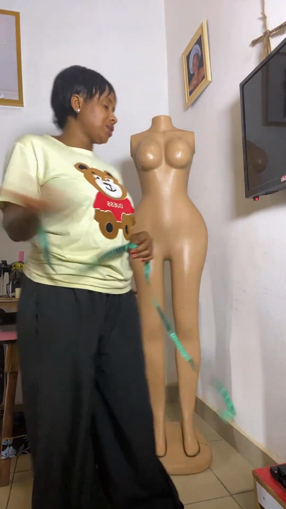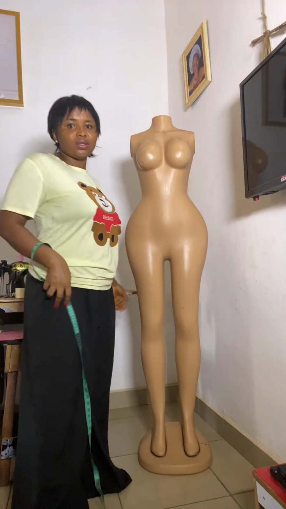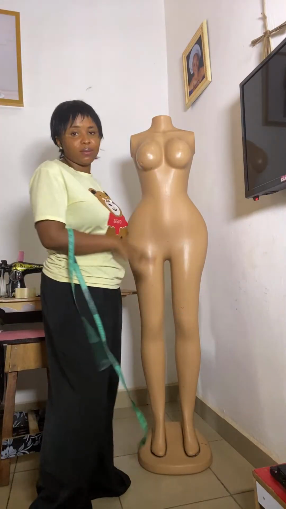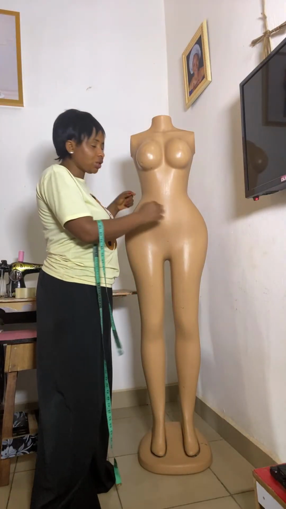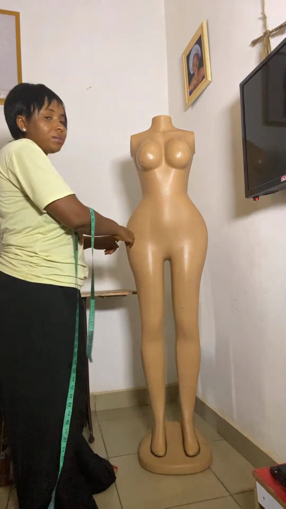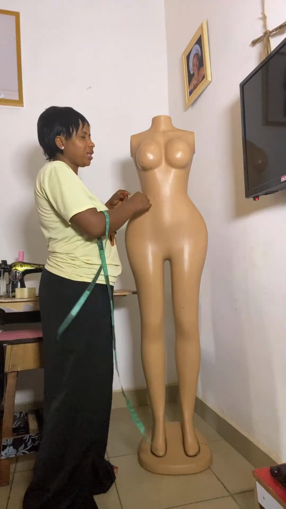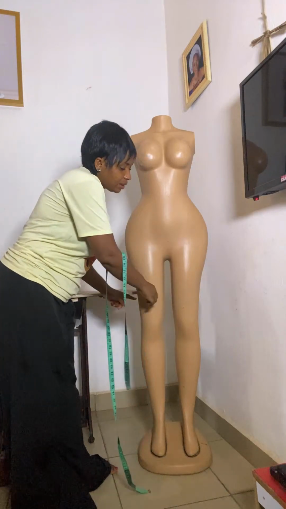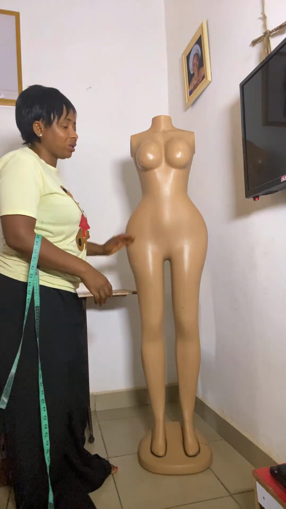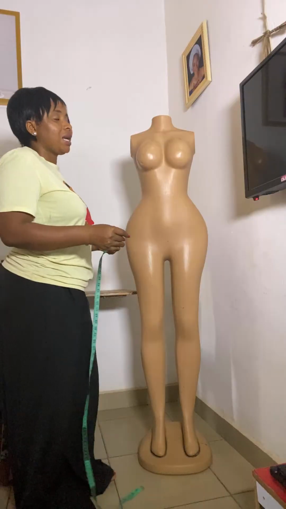So the next measurement we'll be taking here is the skirt measurement. So we learn how to take the skirt measurement. Now for your skirt measurement, you need your waist circumference, you also need your hip circumference, you also need your knee circumference, okay, and also the length of your skirt. So let's take this part.